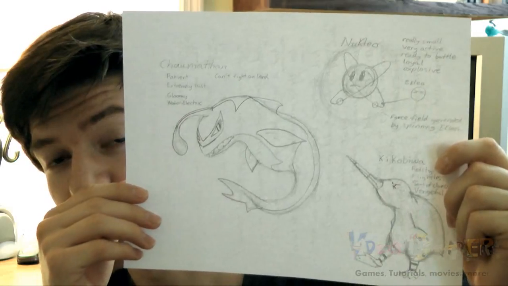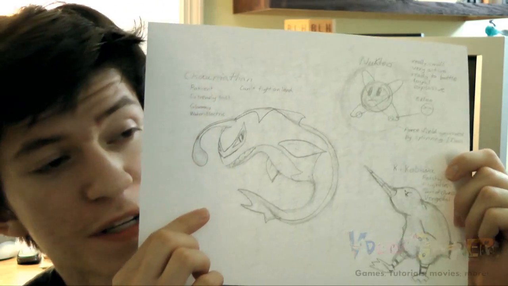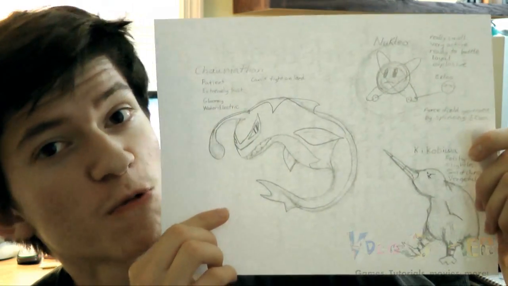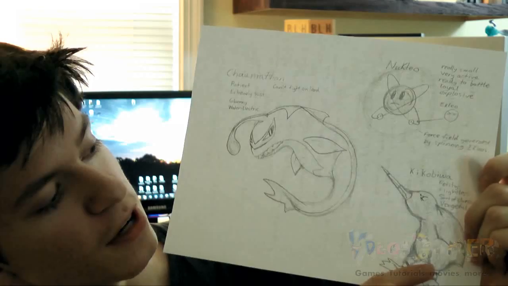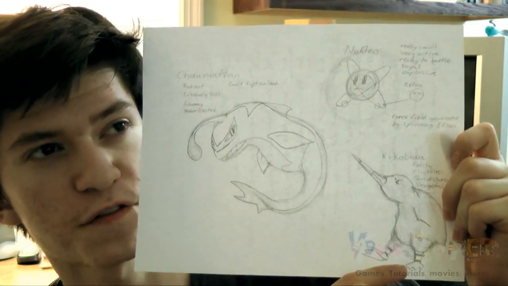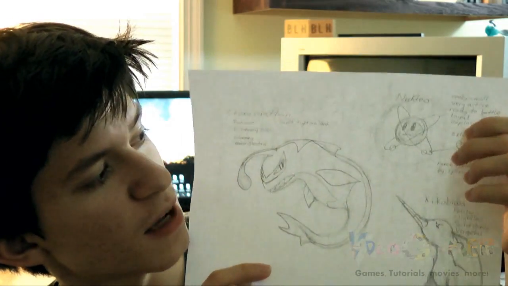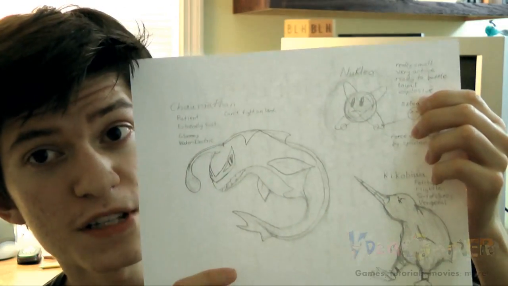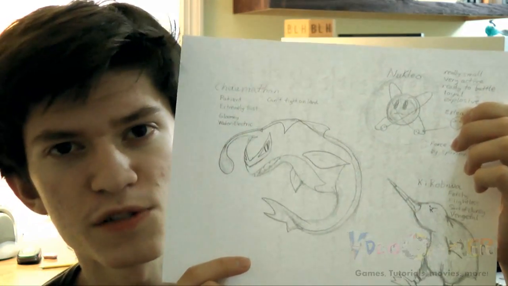So here, we have a couple different Pokemon things. We've got Chauniathan, which is supposed to be the evolved stage of Lantern. If Lantern were to have an evolved stage, it would be awesome like that. And then down here, we have Kikobiwa, which is based off of the kiwi bird from real life, and it's a little feisty thing. And up here, we have Nucleo, which is probably the smallest out of the ones I've just drawn, and he's pretty much a nucleus with electrons floating around him. But I'm going to give you guys more details about these characters as we draw. So, without further ado, let the drawing begin.